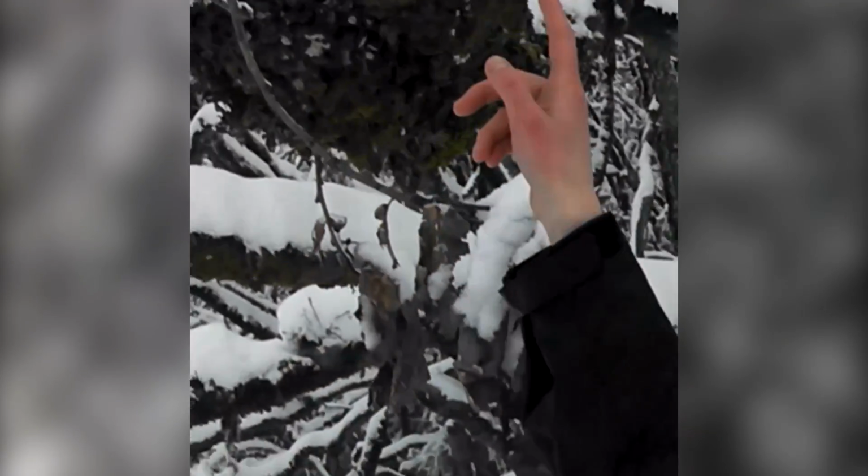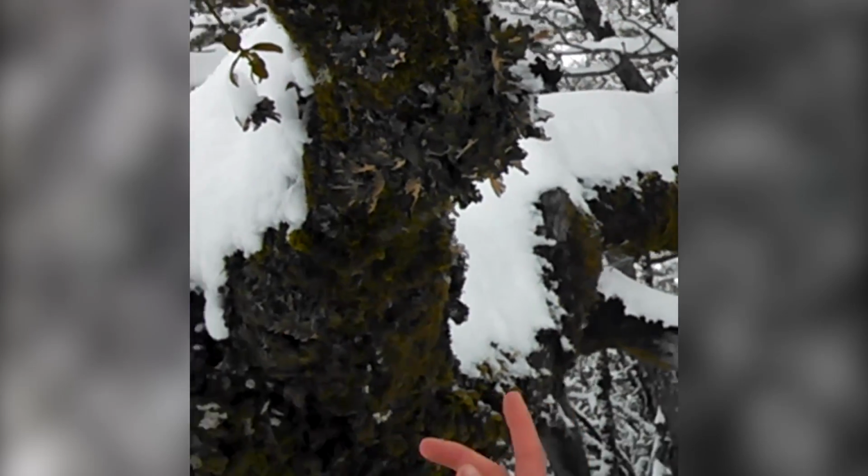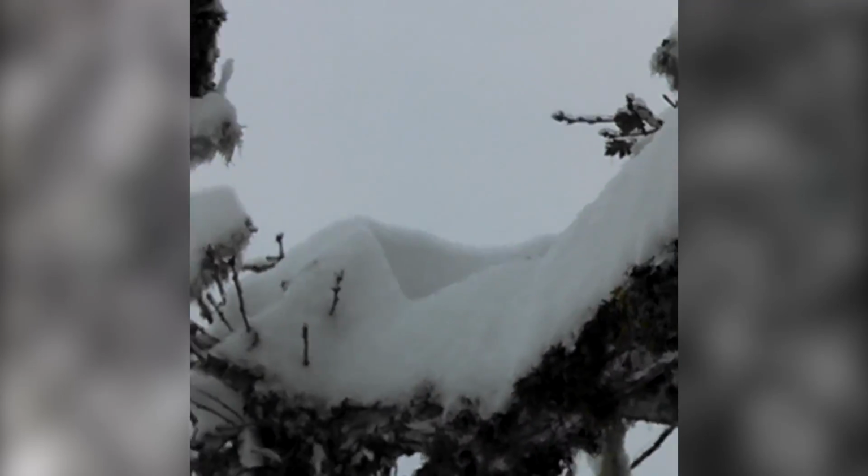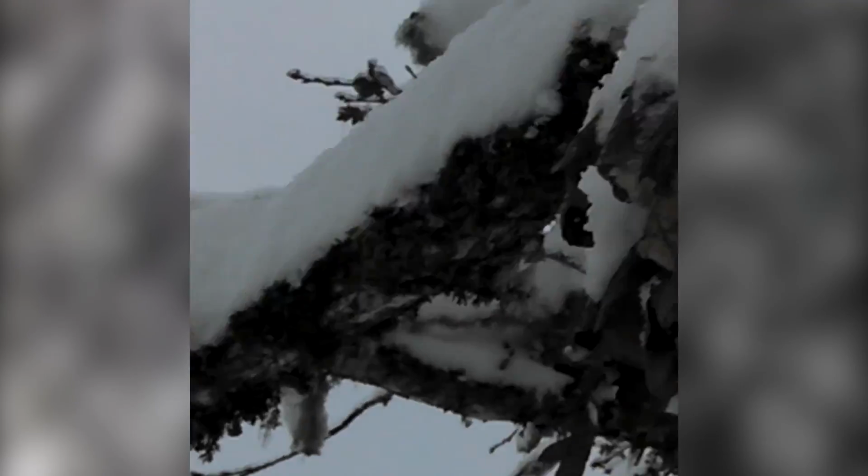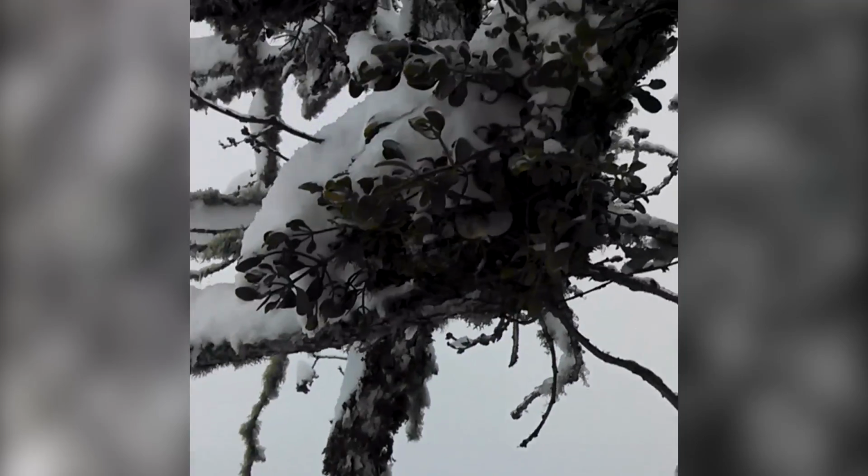But they are partially photosynthetic, although not all mistletoes are. But here's an example of a partially photosynthetic mistletoe parasitic plant, next to some oak galls.